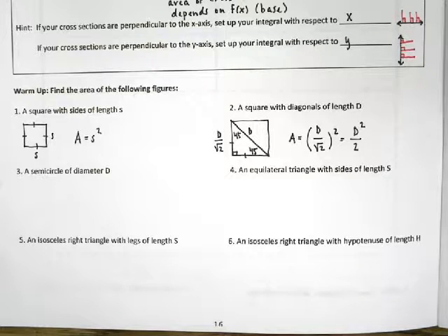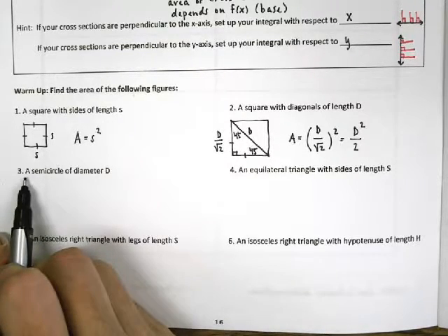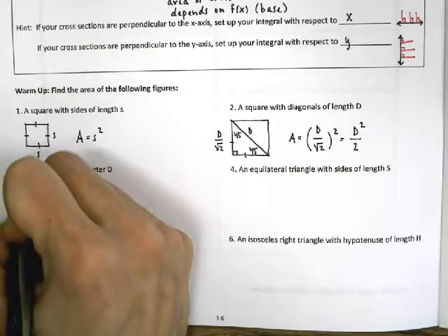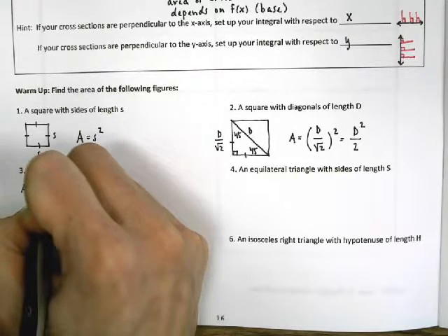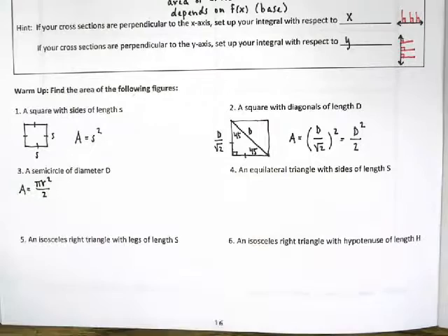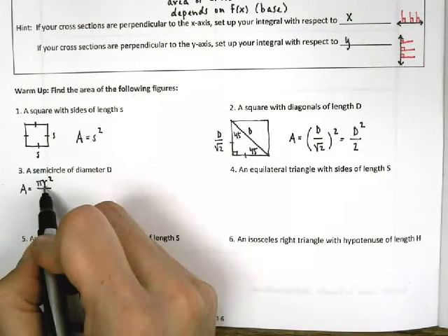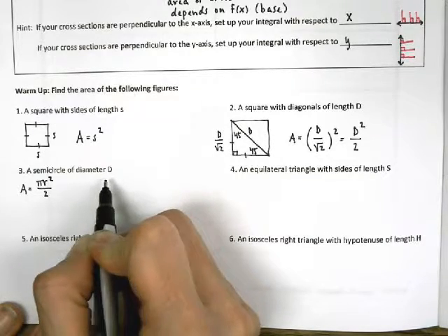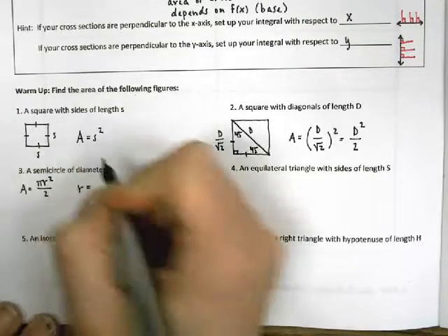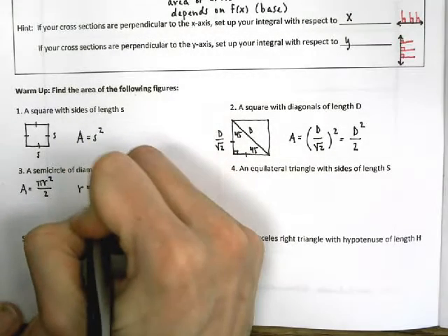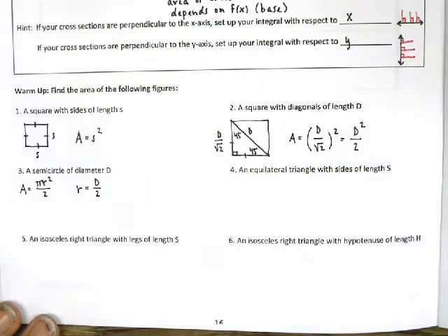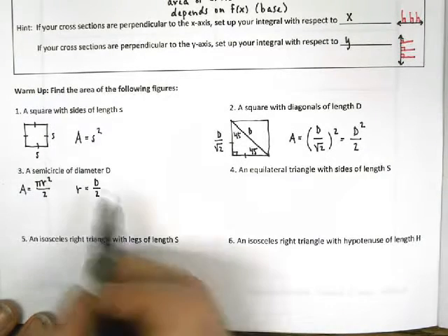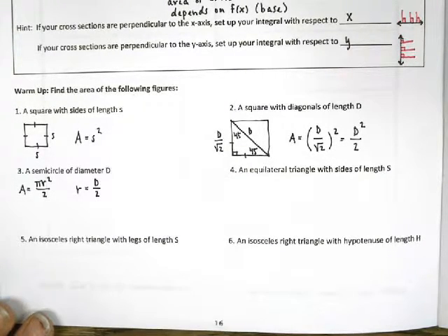Okay, now the next one we want to talk about is a semicircle of diameter d. So we need to think about this one. If I were just talking about a semicircle, I know that's A equals pi r squared over 2. However, this is in terms of radius, and we want our formula in terms of the diameter. So I know that radius is our diameter over 2.